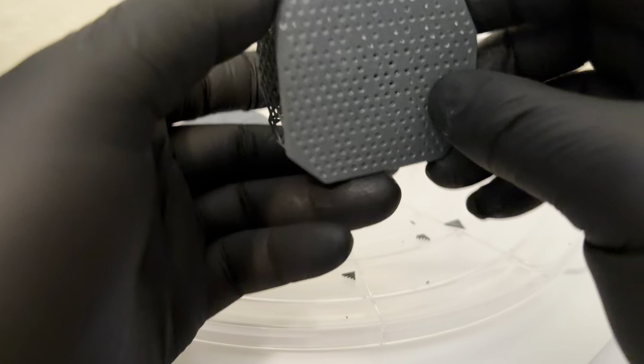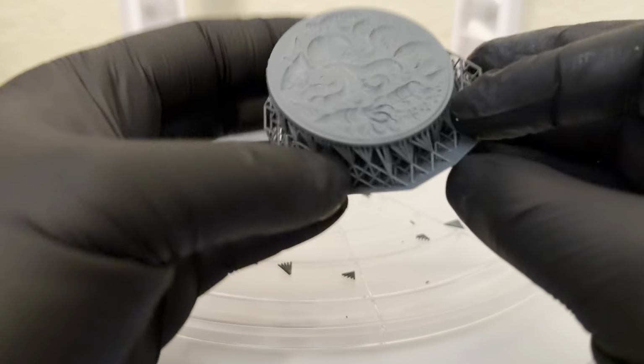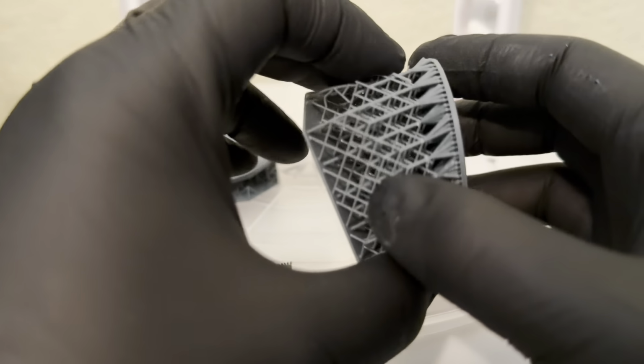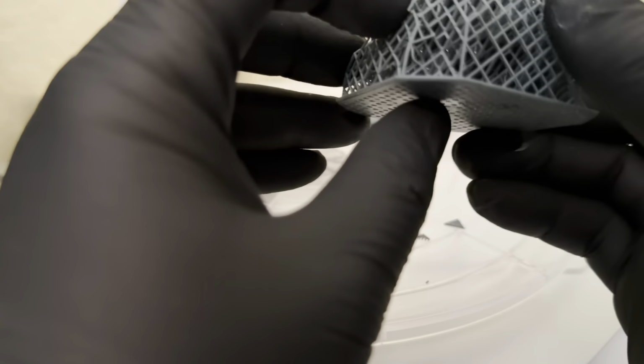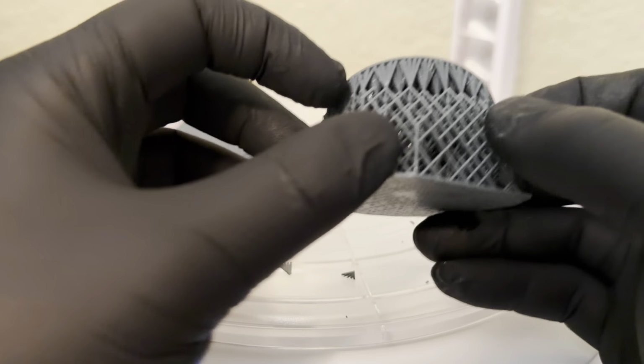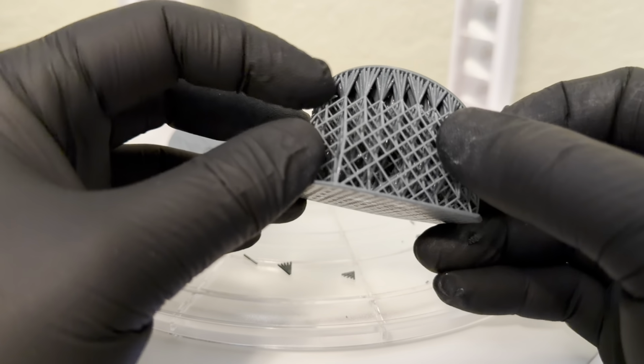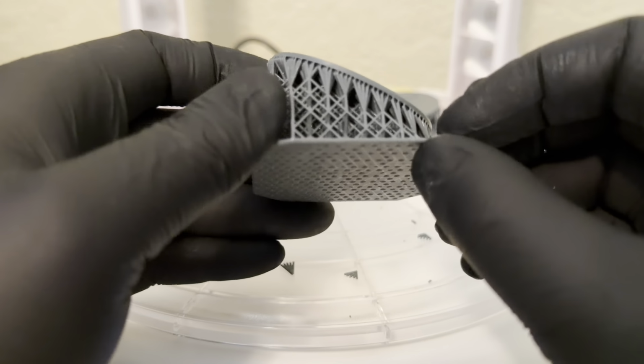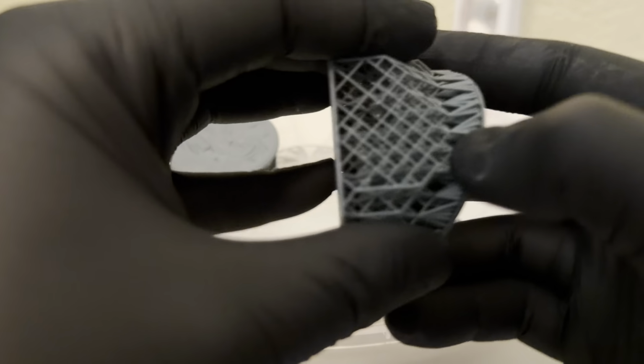That is on there, buddy. That is super on there. I feel like the back, look how much is stuck on the back. I guess we learned from this one.